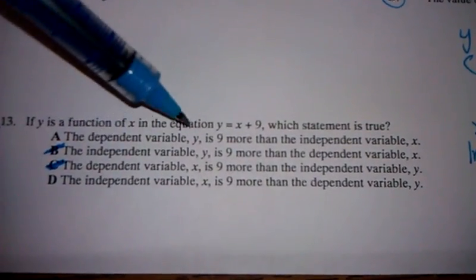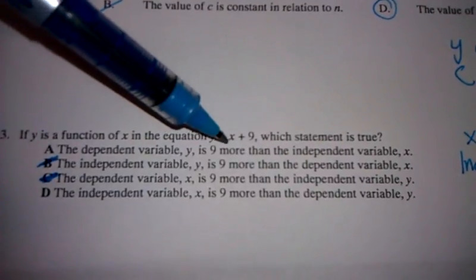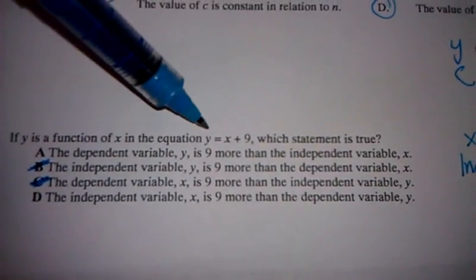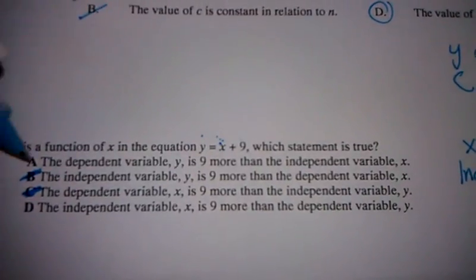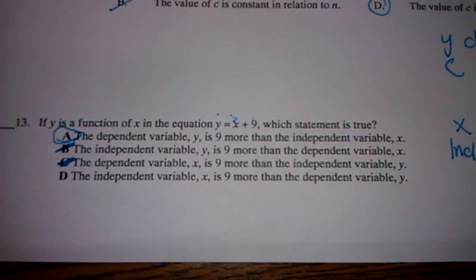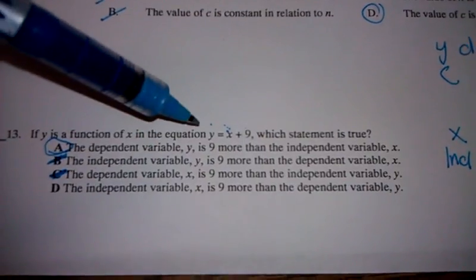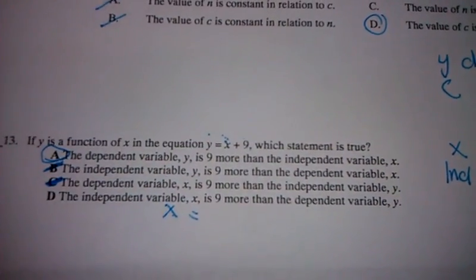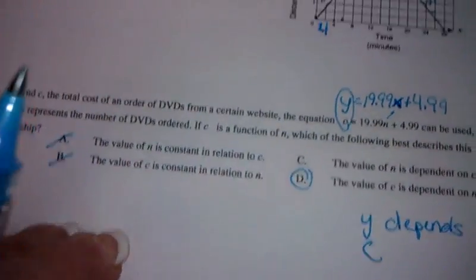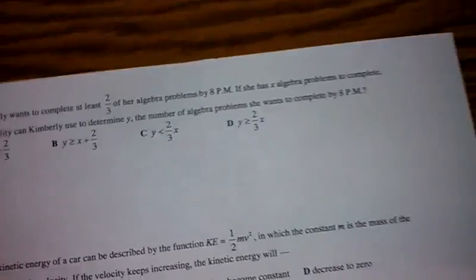Now, the dependent is Y? Y is 9 more than the independent variable. Your answer is A. See, on D, they had it backwards. It's saying X equals. Nope, it says Y equals 2 more.